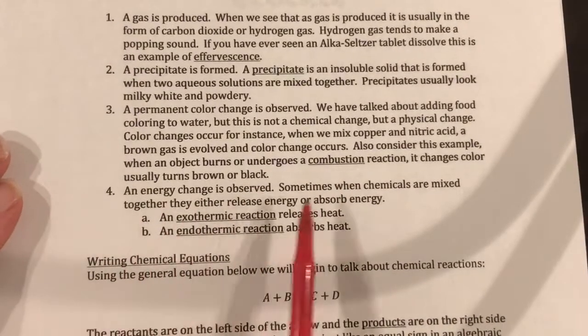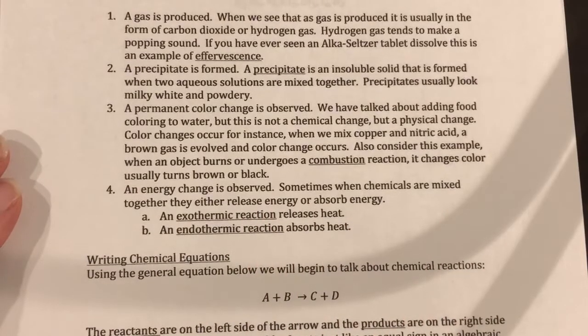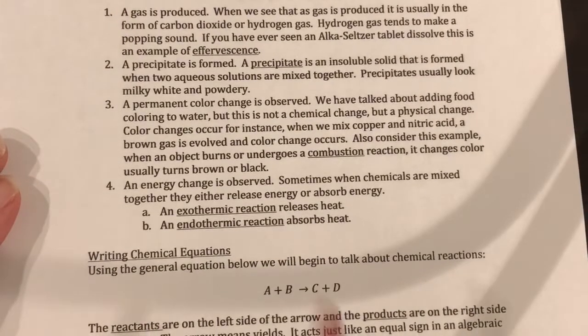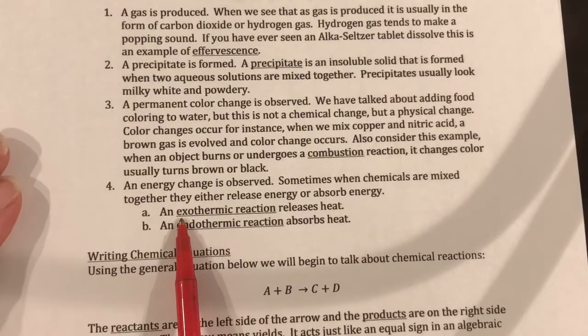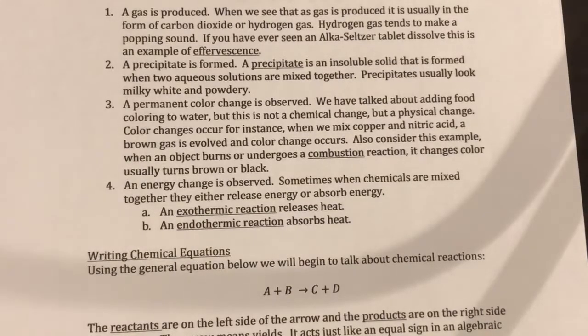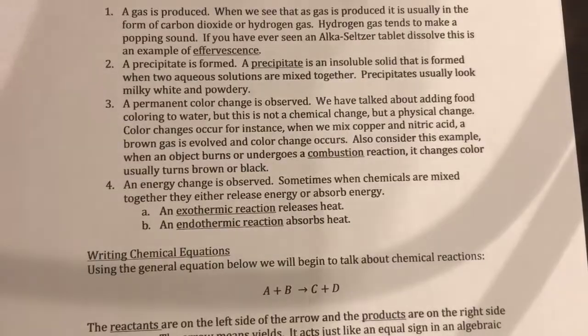Number 4, an energy change is observed. Sometimes when chemicals are mixed together, they either get hot or cold, okay? So if something feels warmer, that's called an exothermic. The prefix exo means to release, like in Exodus in the Bible, okay? Endothermic means inner. So you're going to be absorbing heat. Now, so those are pretty much vocabulary terms that you're going to need to know for this test.